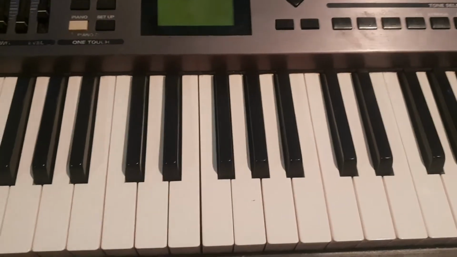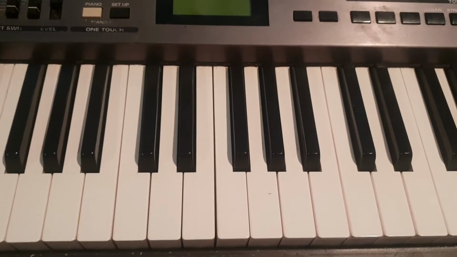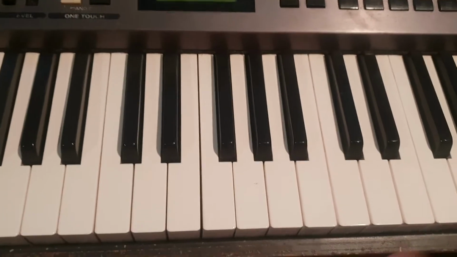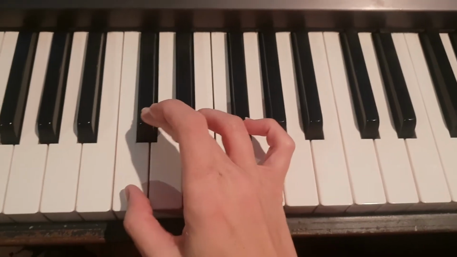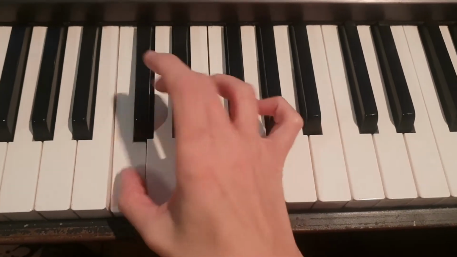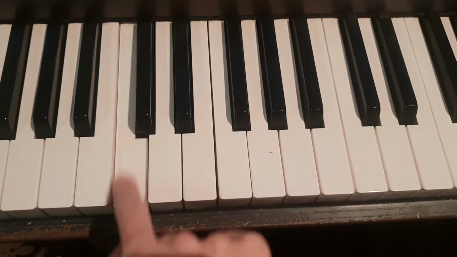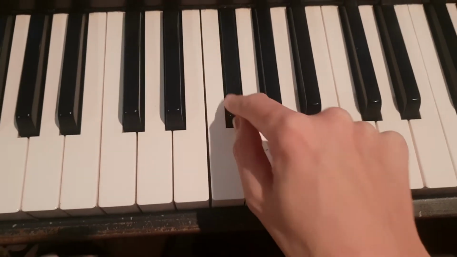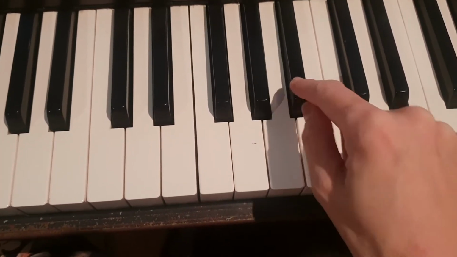Guys, this is a quick explanation for pre-grade 1 exam work scales, how to write scales. Just a quick reminder that notes in music move in semitones like this. So it's this note, then that one, then that one. That's in order, and we call it a semitone when notes are directly next to each other.